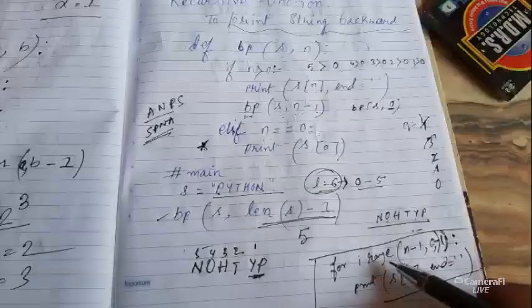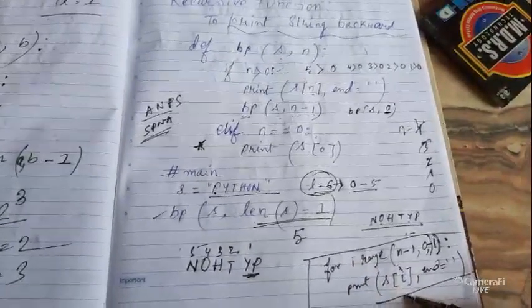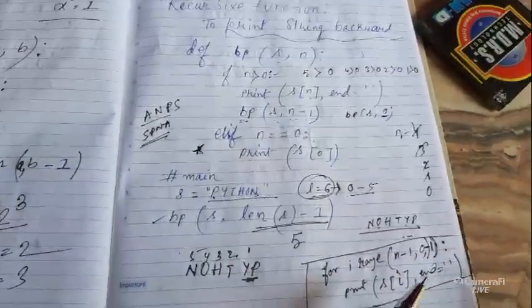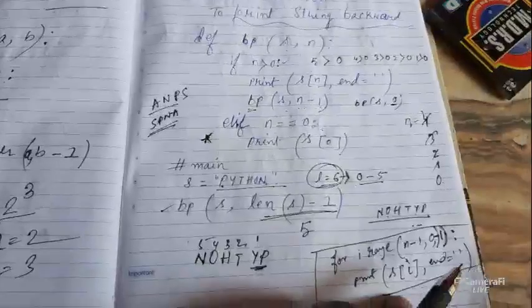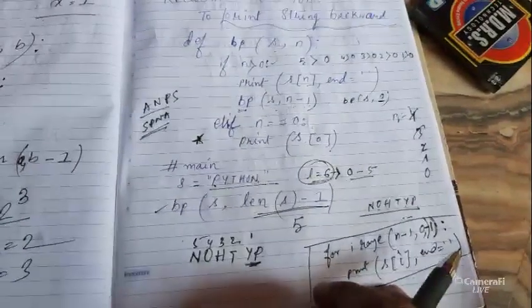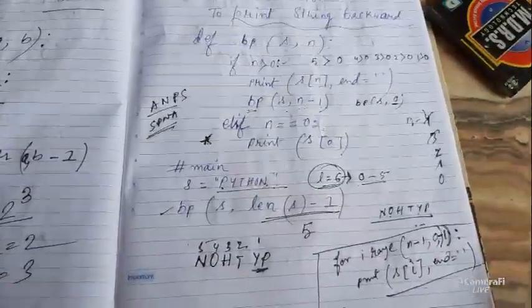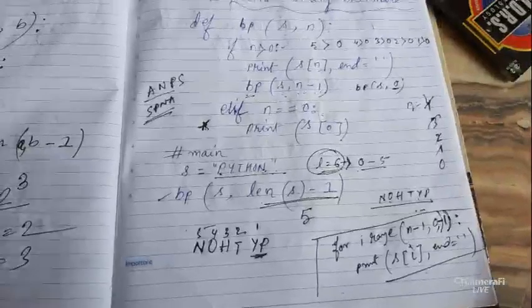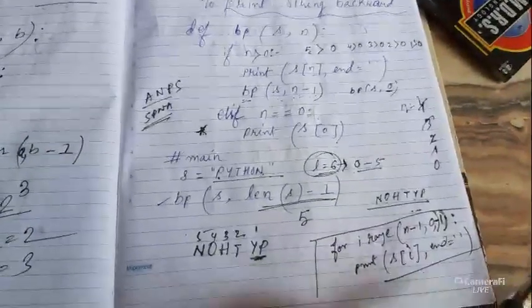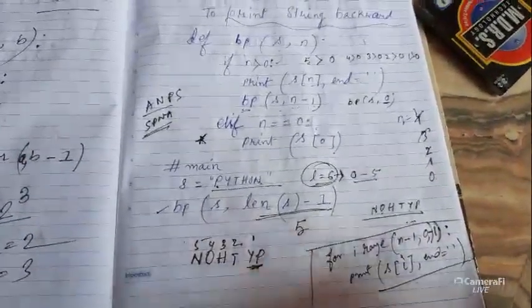In this way we can print a string backward, but this is iteration mode. Iteration mode means we have to use a for loop or looping structure, and you know very well from the very beginning we are discussing that a recursion is quite different from iteration. At the end of today's class, we will discuss that also in a very brief way.